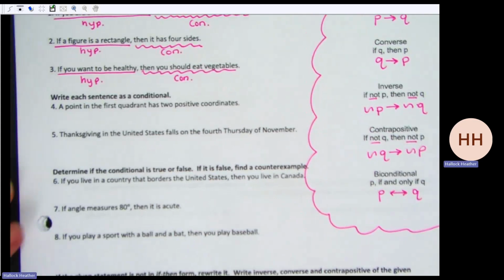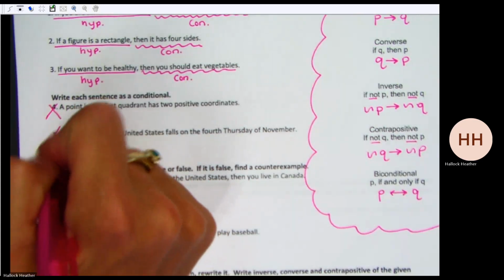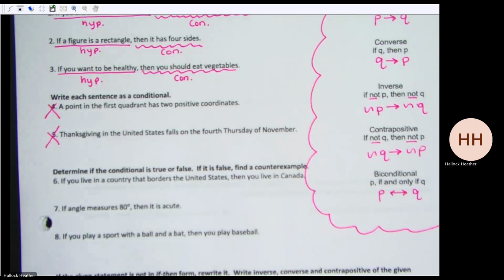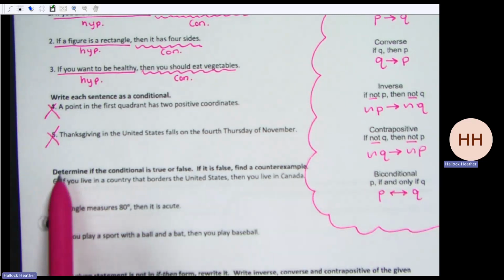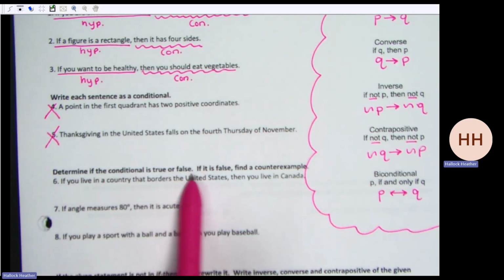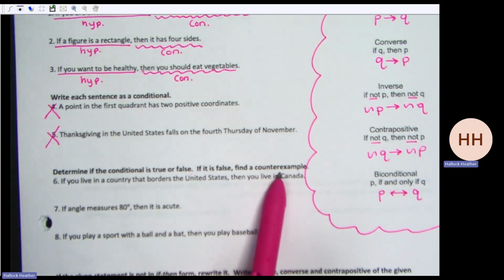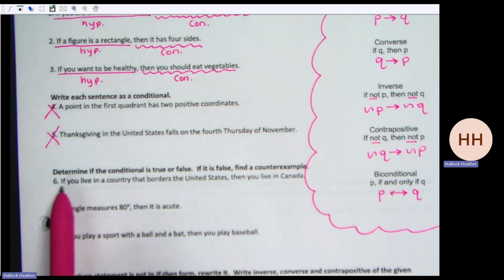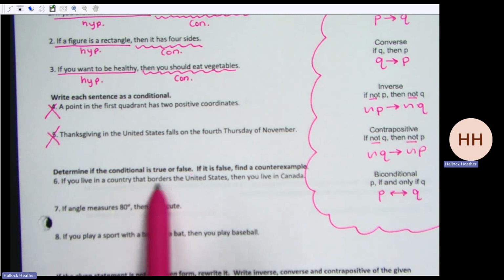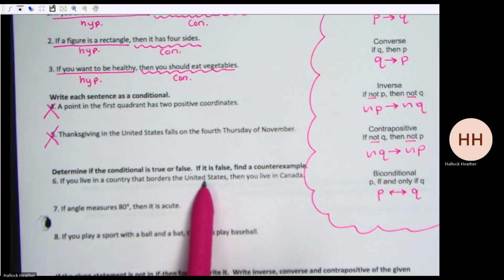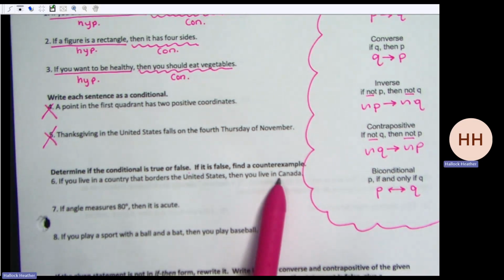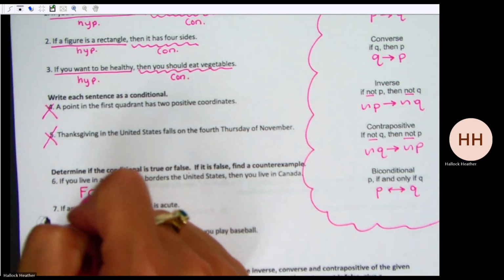So what we're going to do is skip 4 and 5 and go to 6. It says, determine if the conditional statement is true or false. If it is false, then provide a counterexample. So if it doesn't make sense, or if we can provide a counterexample, then we have to say a counterexample. It says, if you live in a country that borders the United States, then you must live in Canada. Is that true or false? That's false. What is the counterexample?